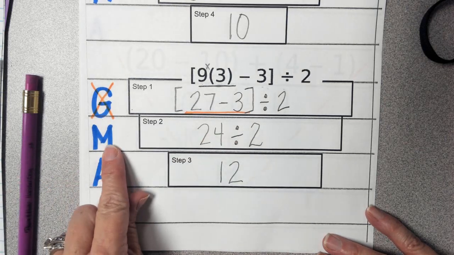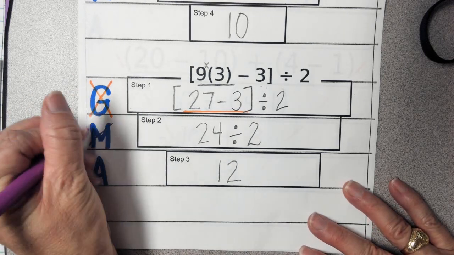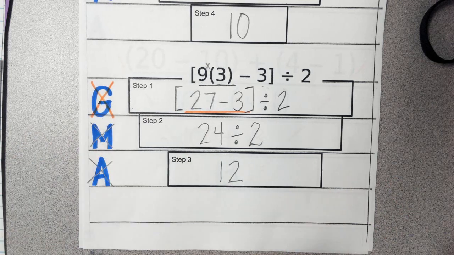Alright, and there are no more actions for me to solve, so I can go ahead and cross off multiplicative because we just solved that. There are no more actions, so we're done with this problem.